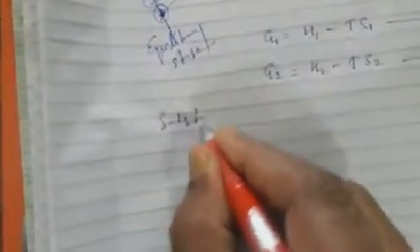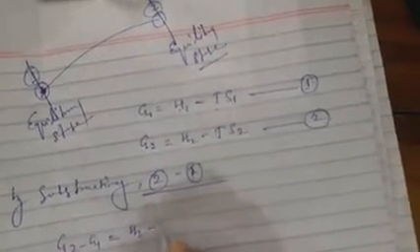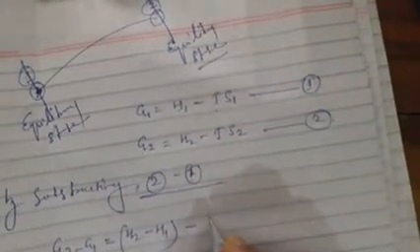By subtracting second and first, we get G2 minus G1 is equal to H2 minus H1 minus T(S2 minus S1).